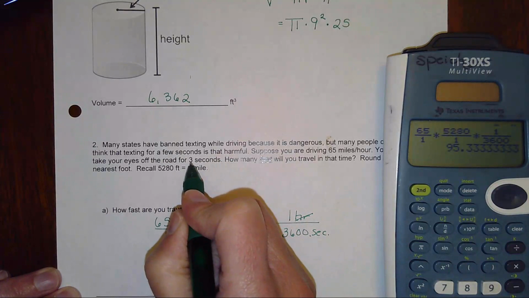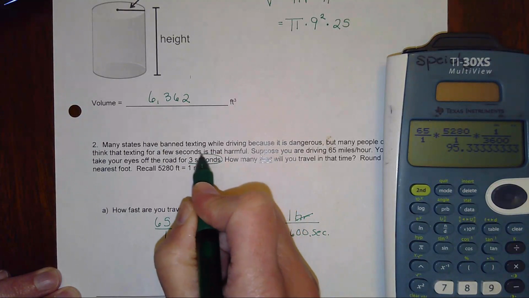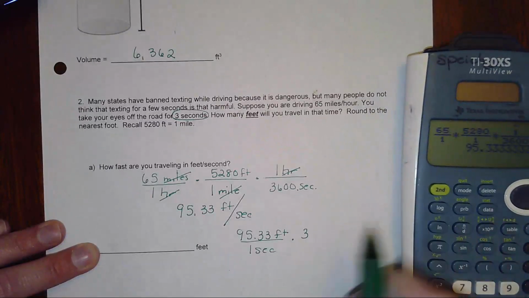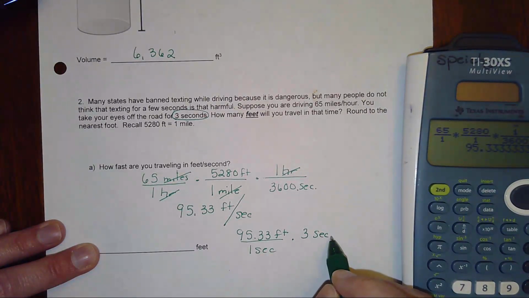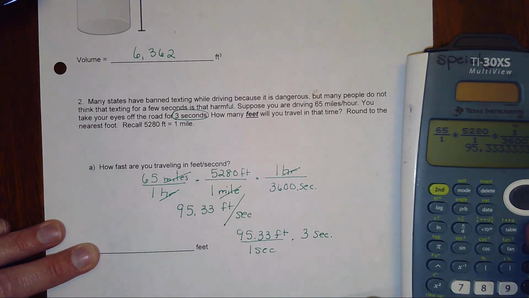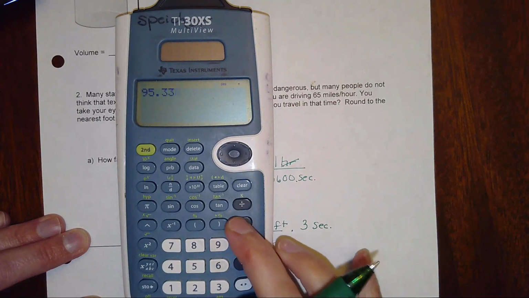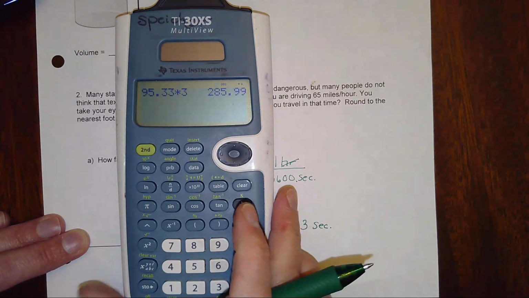Now if we take our eyes off the road for 3 seconds, then we're going to take that 95.33 feet per second and multiply it by 3 seconds.